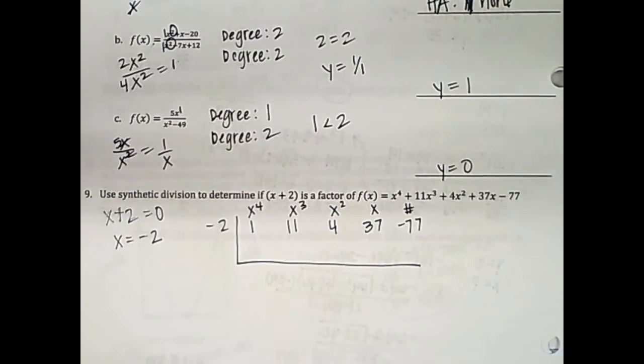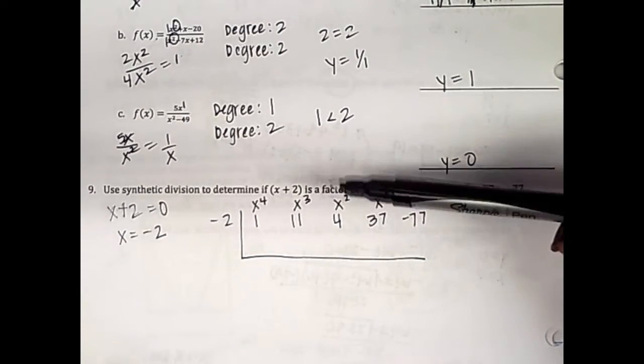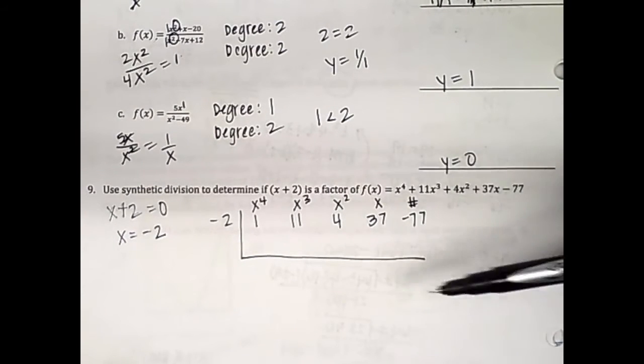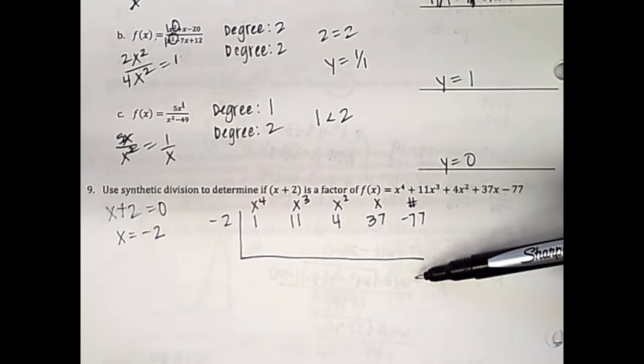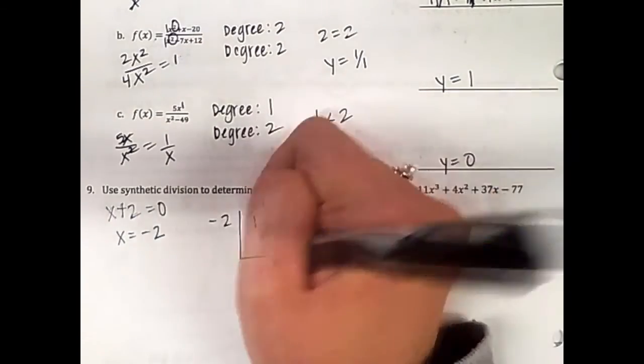So remember, to determine if it's a factor, my remainder has to be 0. So if it's a factor, my remainder will be 0. If it's not a factor, my remainder won't be 0. So we're going to go through the process of synthetic division.